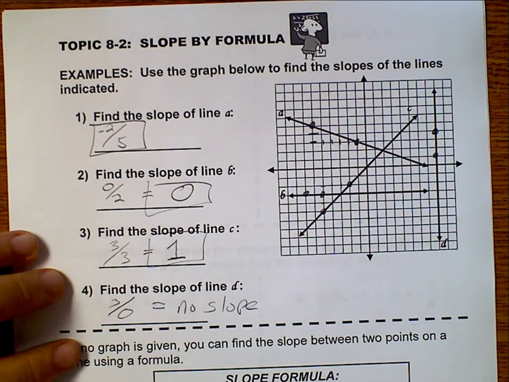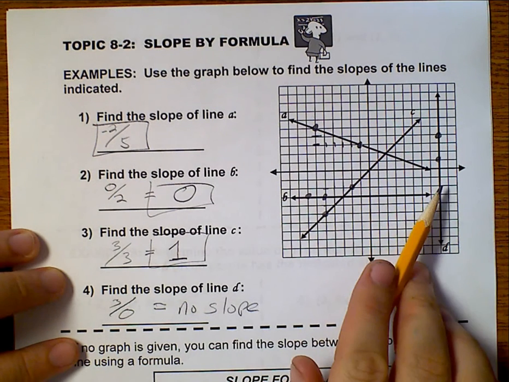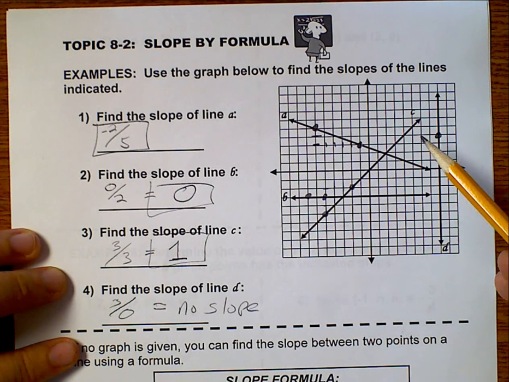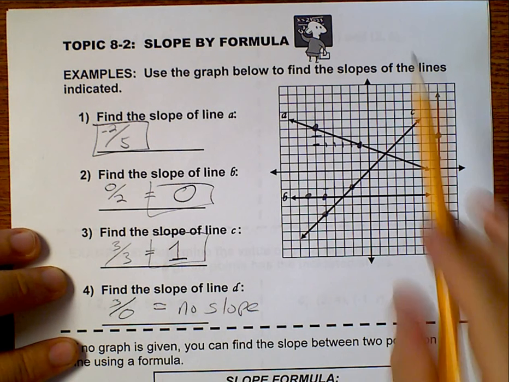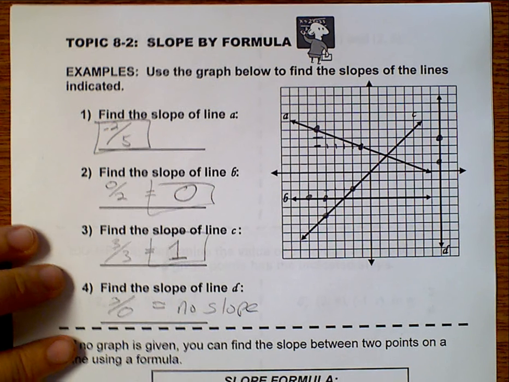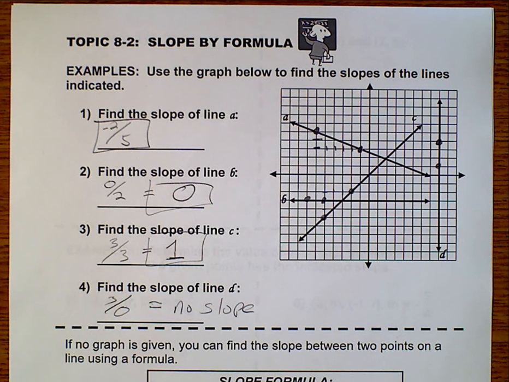Just a reminder, negative slopes go down, positive slopes go up. 0 slopes are horizontal, and no slopes are vertical. You may want to remember that because it will help you to quickly identify whether or not you've written the right slope just by knowing those basic four.